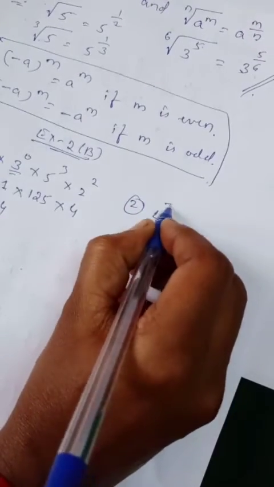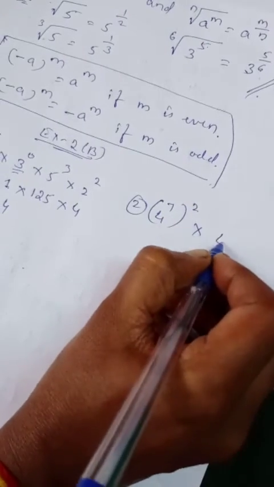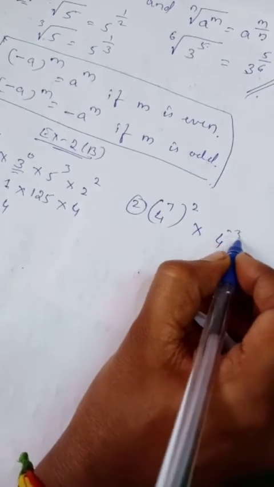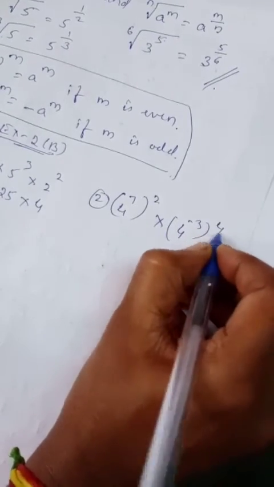Then I'll take one more: 4 raised to power 7 to the power 2 into 4 raised to the power minus 3, whole to the power 4.